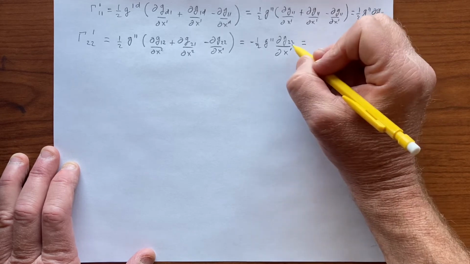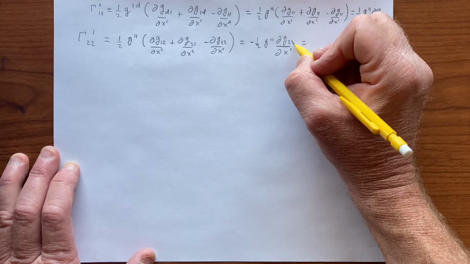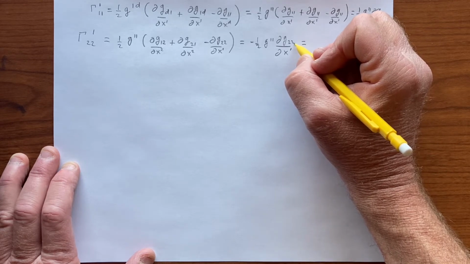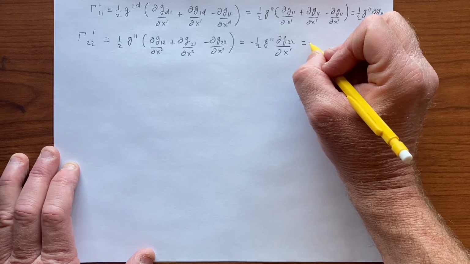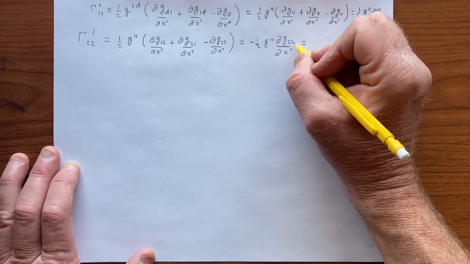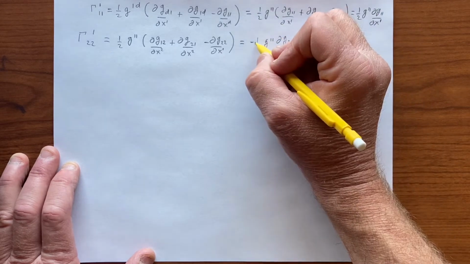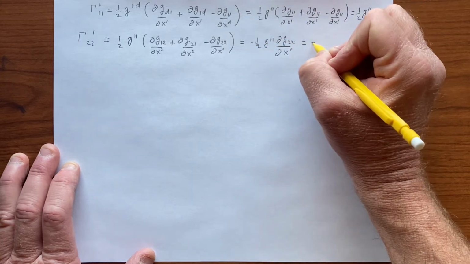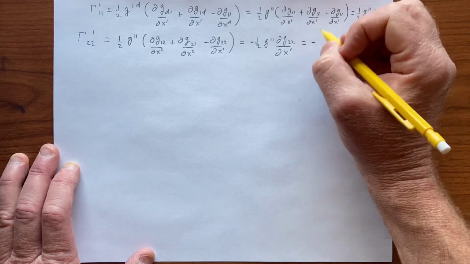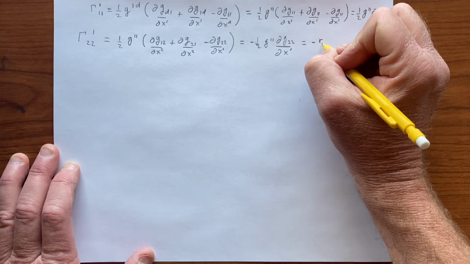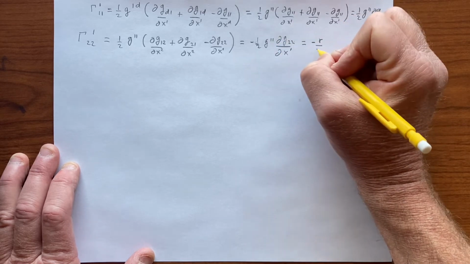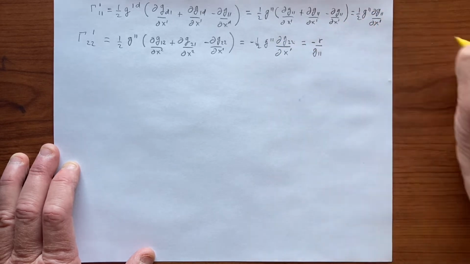Let's see, g_{22} is r squared, so that just gives us 2r when we take the derivative with respect to r. So we have a minus r, and that's the inverse of g_{11}, so it looks like that.